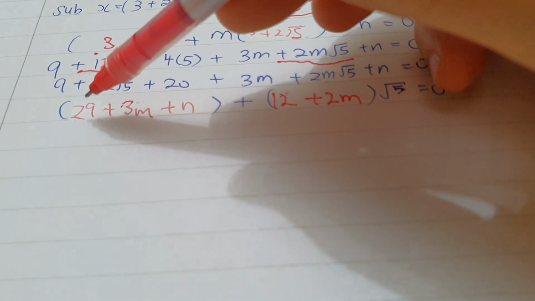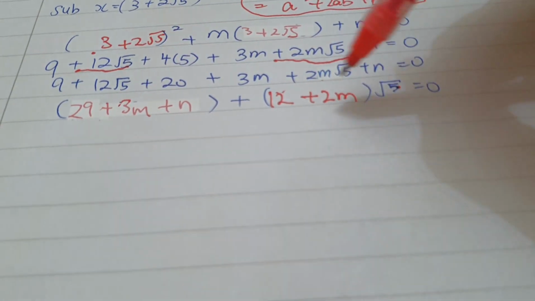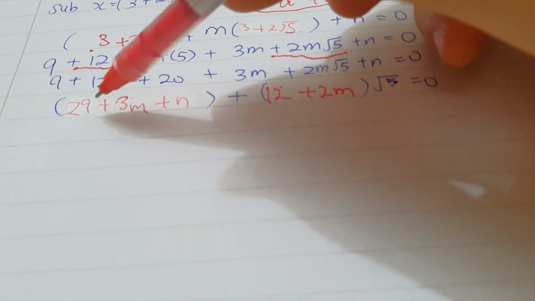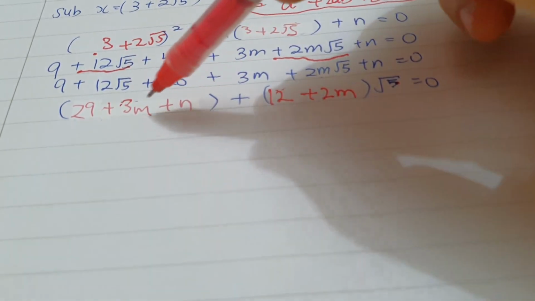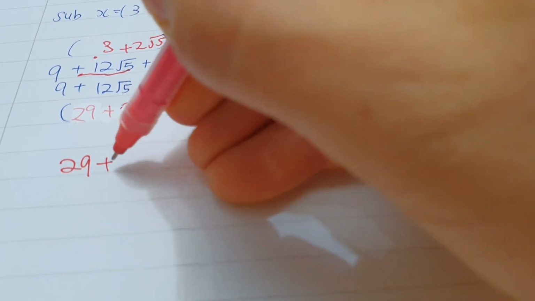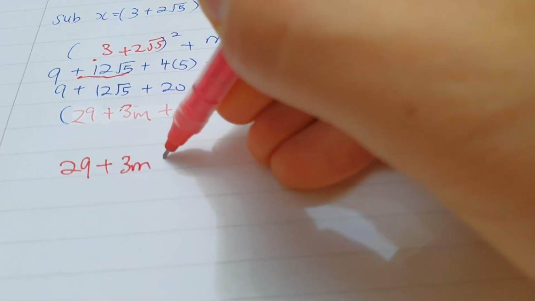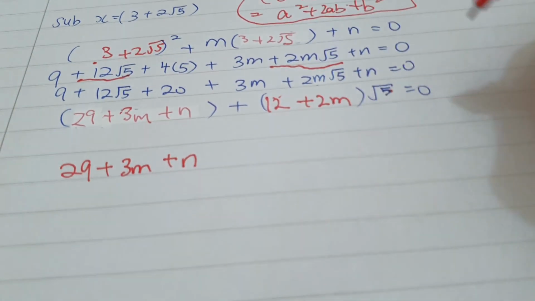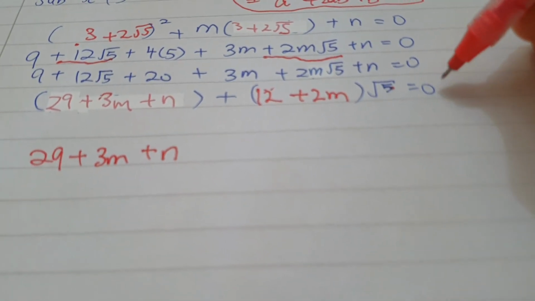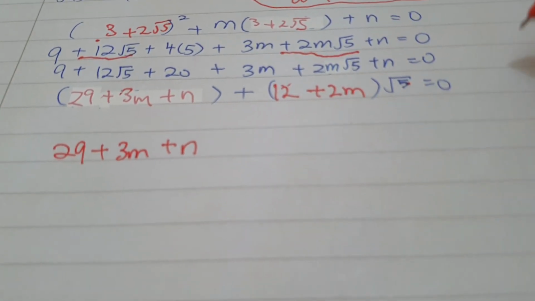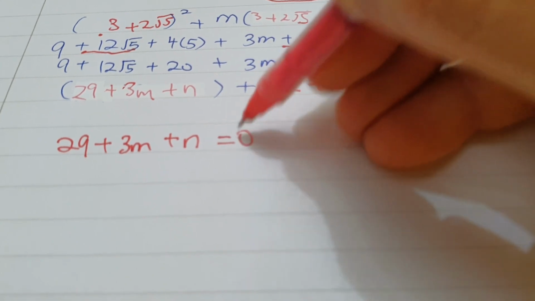Not really an identity there, but you know this plus this is equal to 0, right? That means this ordinary number part, they must all add up together and be equal to the right hand side here, which is 0. Okay, because there's nothing on the right hand side, so it must be 0 for this.